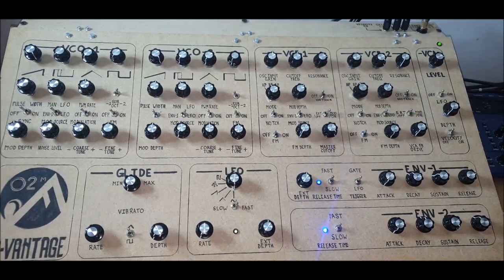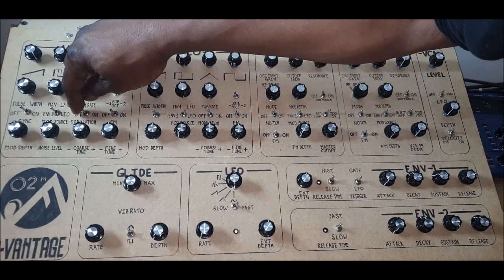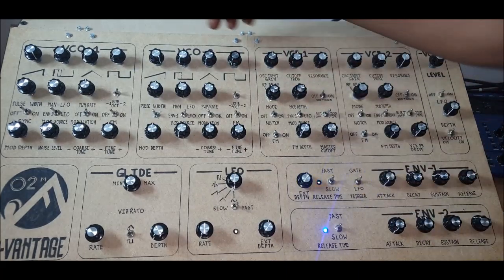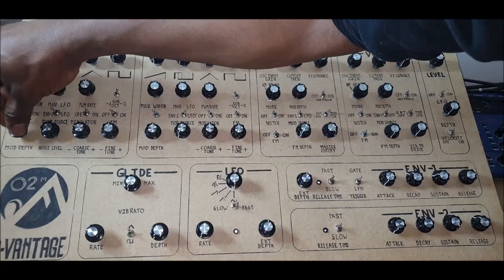So let's just have a listen to what that does to one of our VCOs. I'm going to try it on VCO 1 and turn the modulation on.